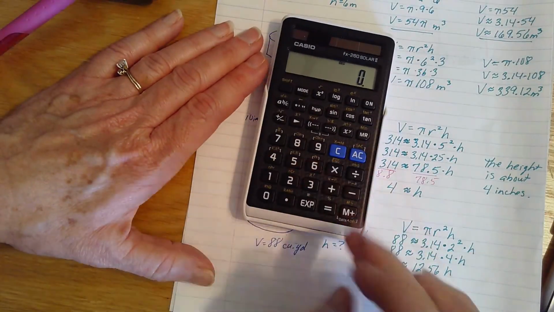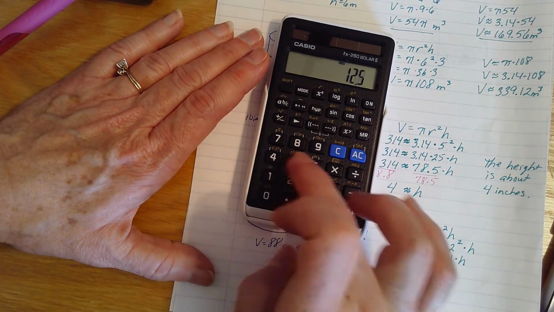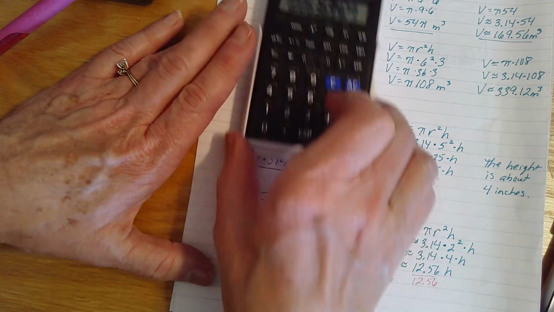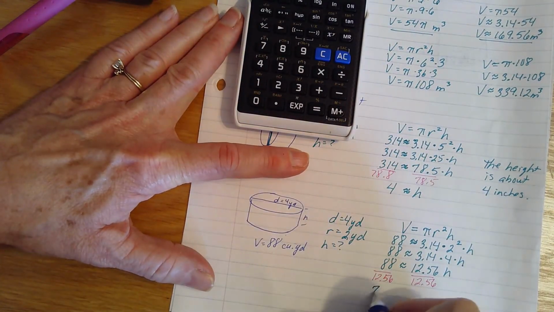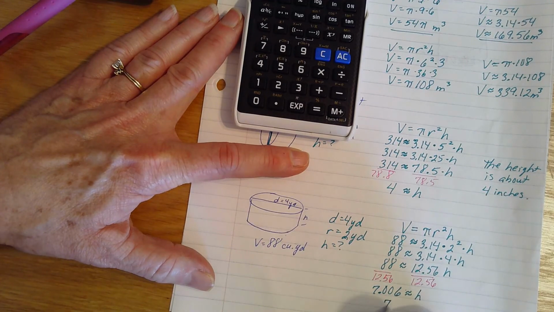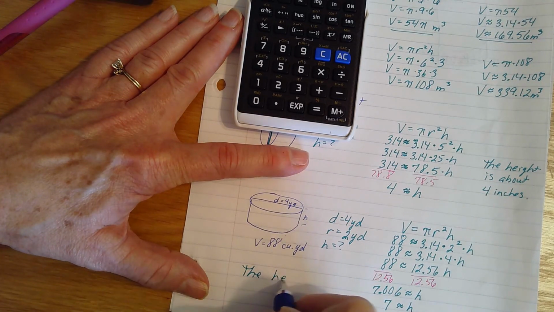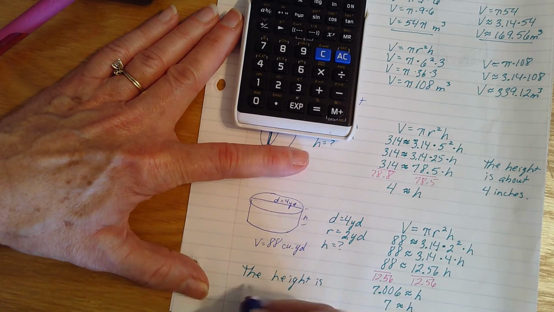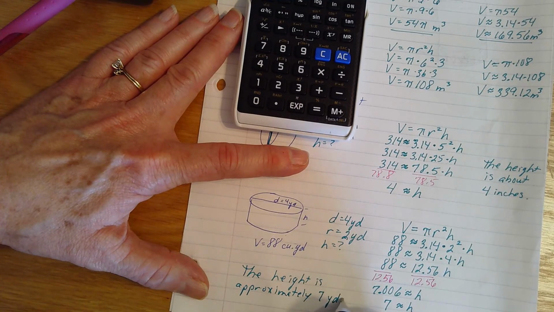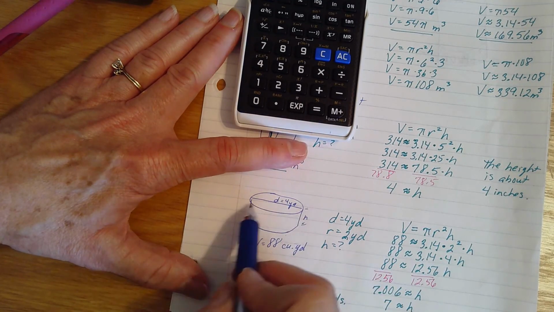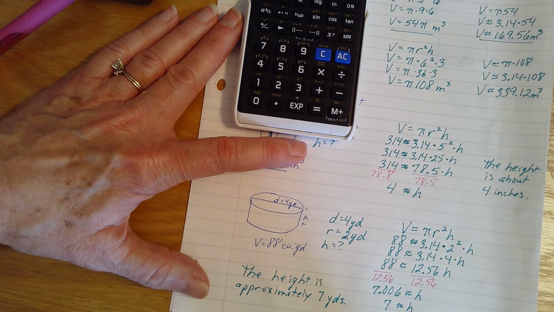Okay, so let's clear it. 88 divided by 12.56. So this is 7.006 is the approximate height. I'm going to round that to 7. The height is approximately 7 yards. So this is about 7 yards tall, about 4 yards across, not to scale.